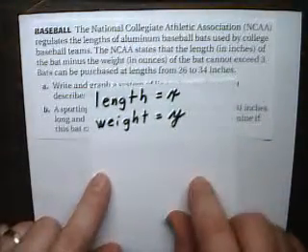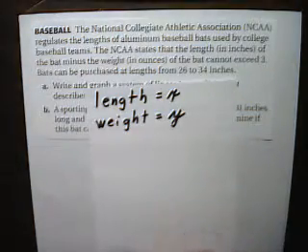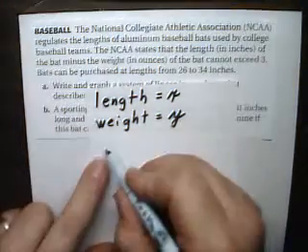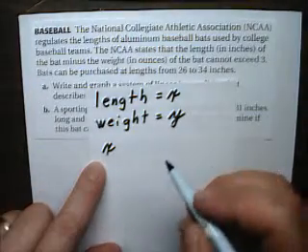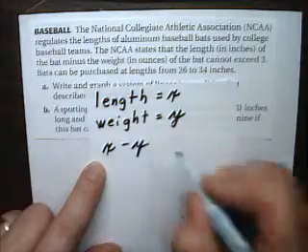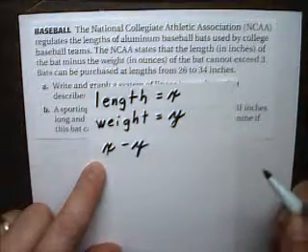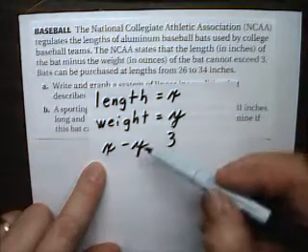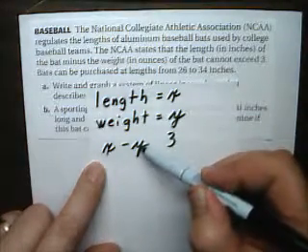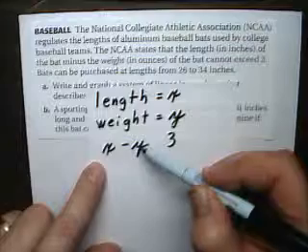I said the length is x and the weight is y. So the length of the bat, that's x, minus the weight, which is y, cannot exceed 3. So this cannot be bigger than 3.